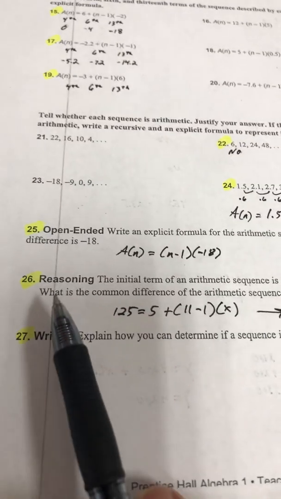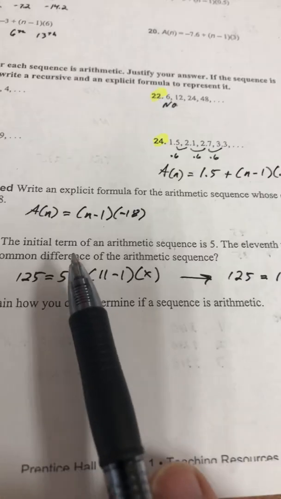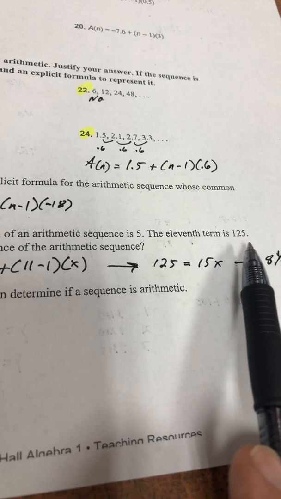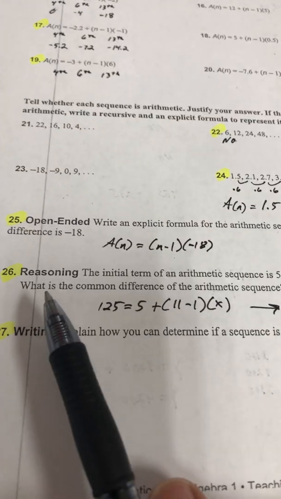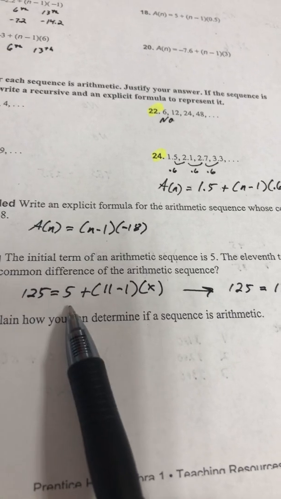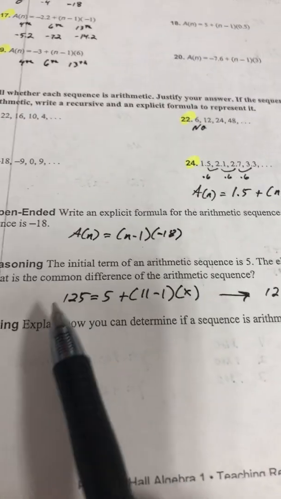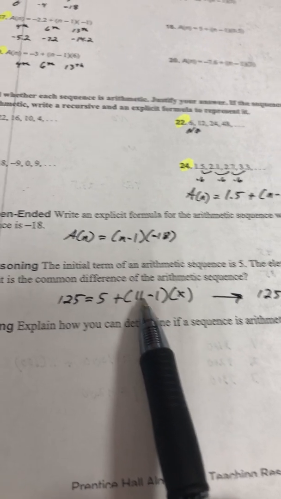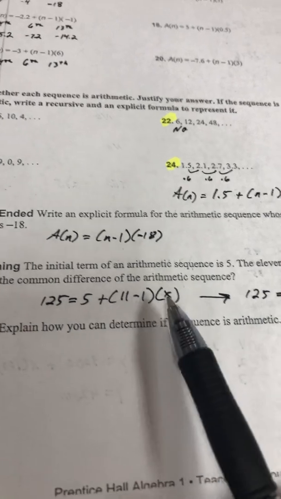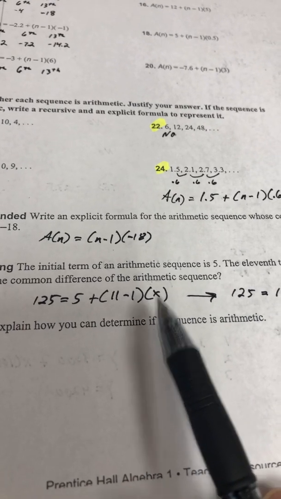And then this one, reasoning: the initial term of an arithmetic sequence is 5. The 11th term is 125. What is the common difference of the arithmetic sequence? So I start with my 125, what it equals. This is my 11th term. And the initial term I have right here. I'm trying to figure out what the common difference is.